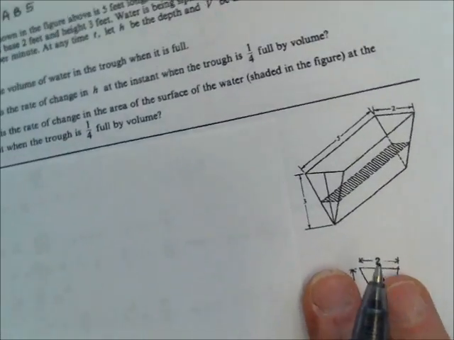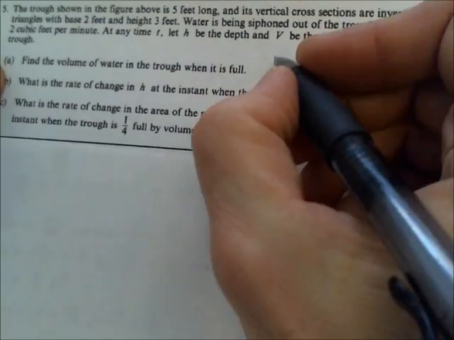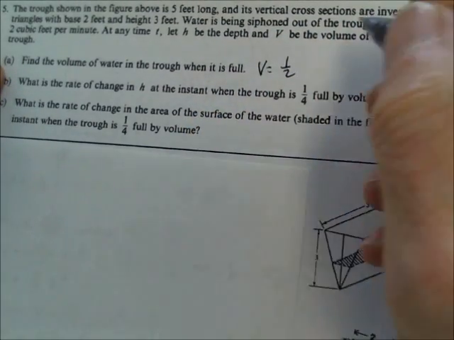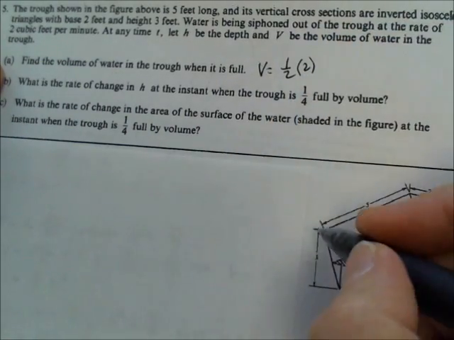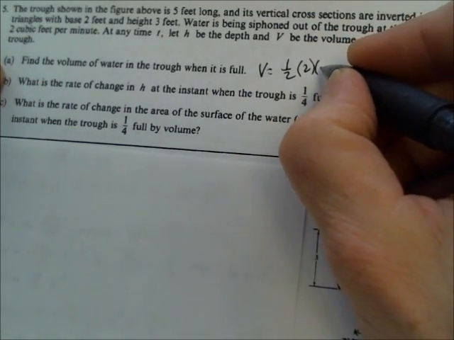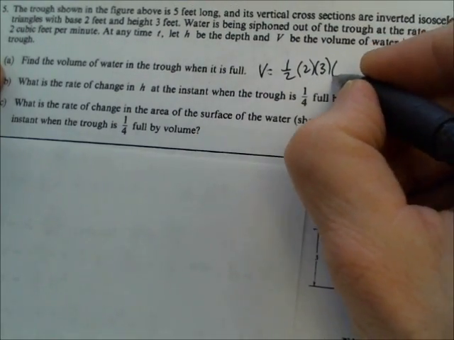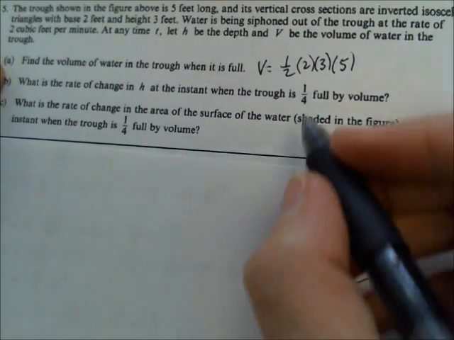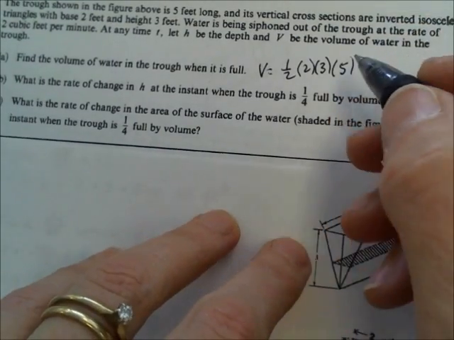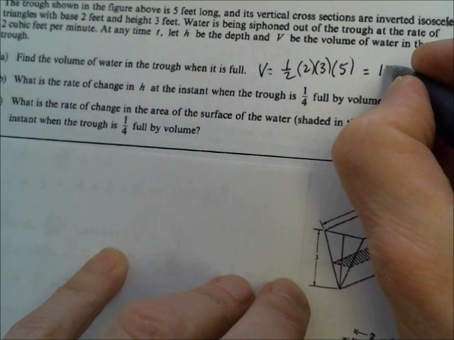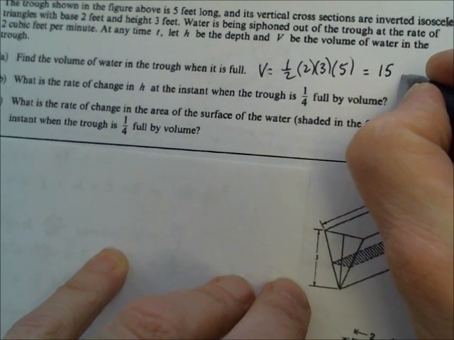and then you would have to multiply it by the length of this, which is 5. So the volume, if it's full, volume of that trough is equal to 1/2 times base, which is 2, the base of the triangle, times the height of the triangle, which is 3, times the length of this side, which is 5. So the 2's cancel out, and all you're left with is 15. No pi in here because it's not circular. So this is 15 cubic feet.